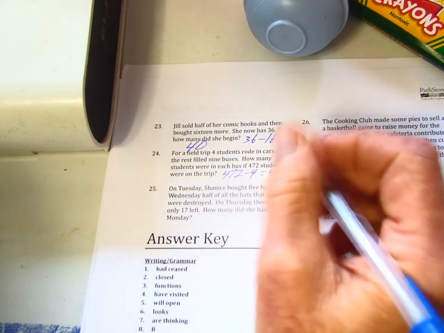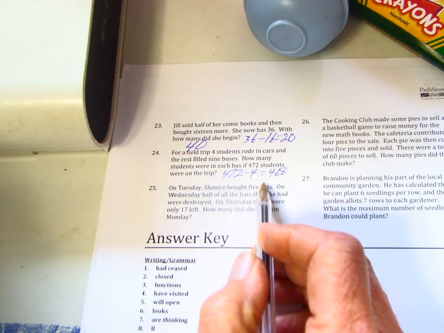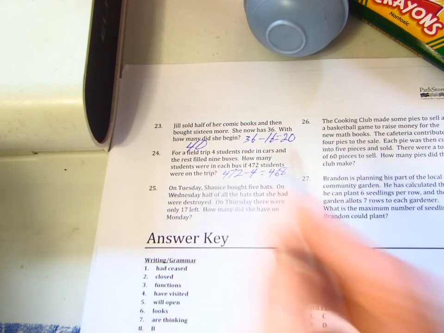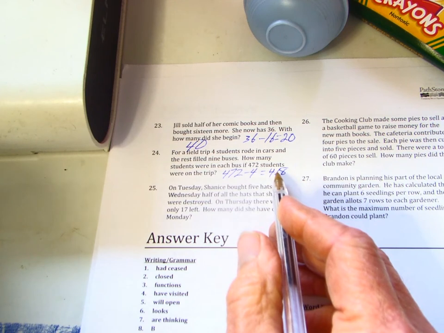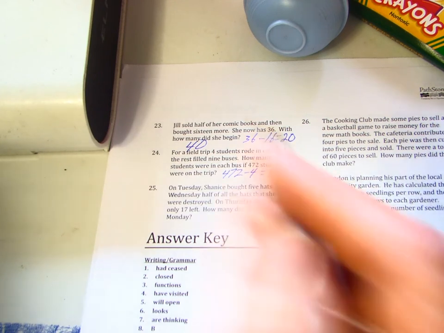468. Now, that 468 students rode on 9 buses. So how do we find out how many were on each bus if it was the same amount? You divide by 9.